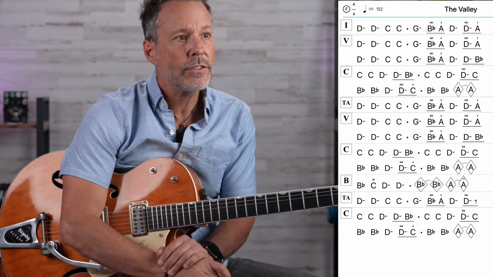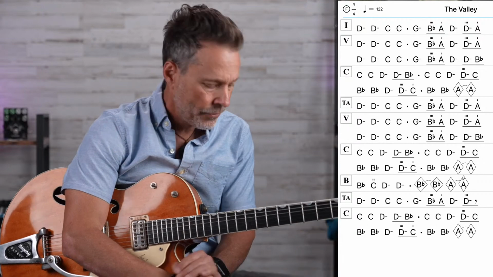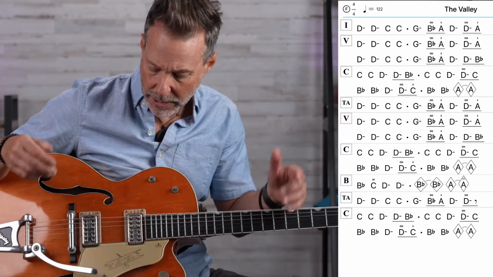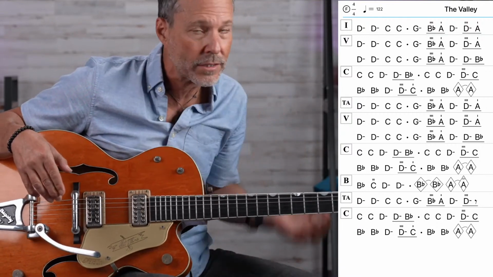Okay, so while Mike is doing that, let's talk about the intro here, okay? And let's talk about tone too. Obviously, I'm using the 6120, my Gretsch. It's 1959. I'm so proud of it, and I absolutely love it. One of my favorite guitars ever.